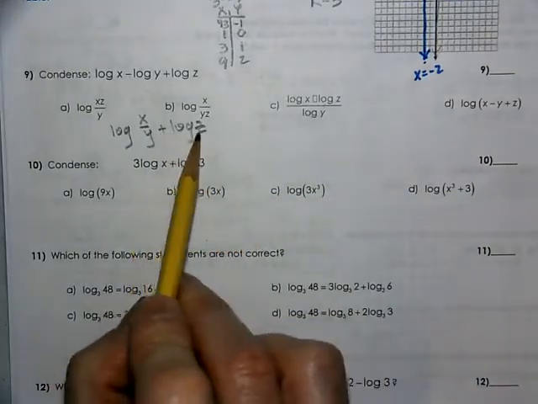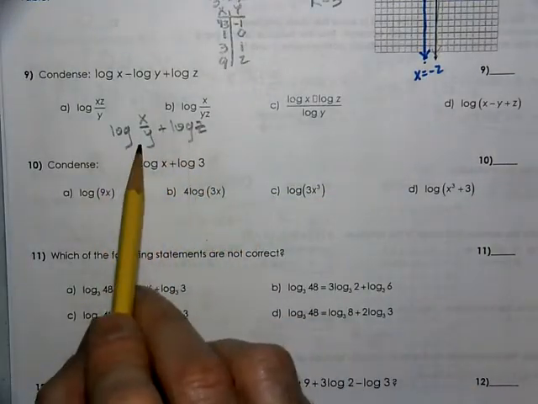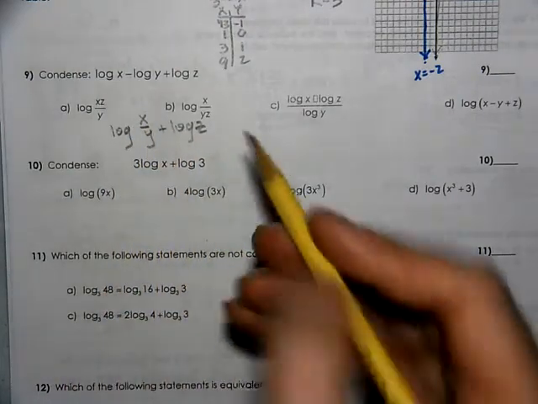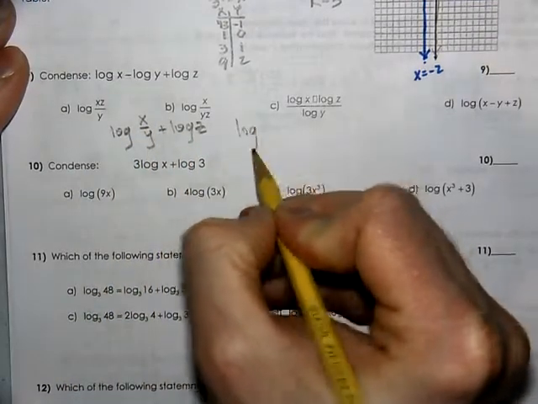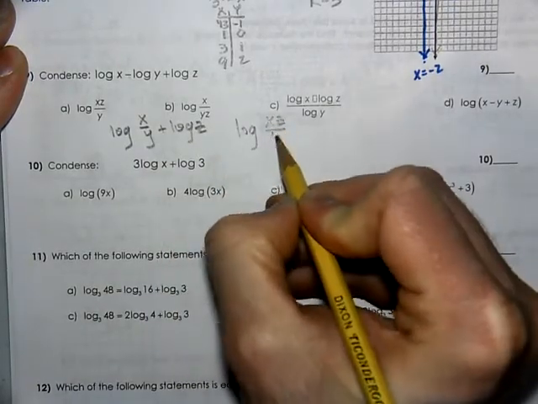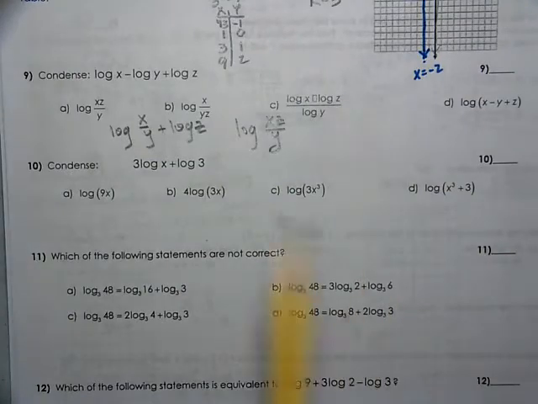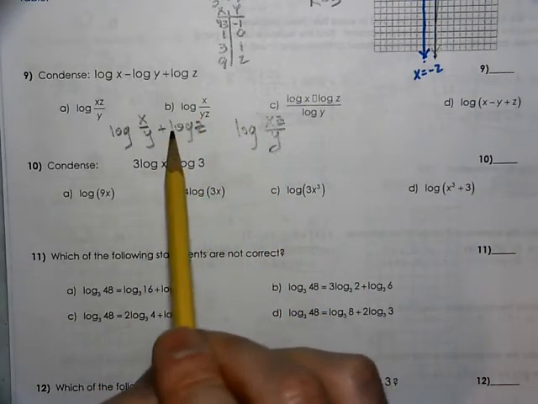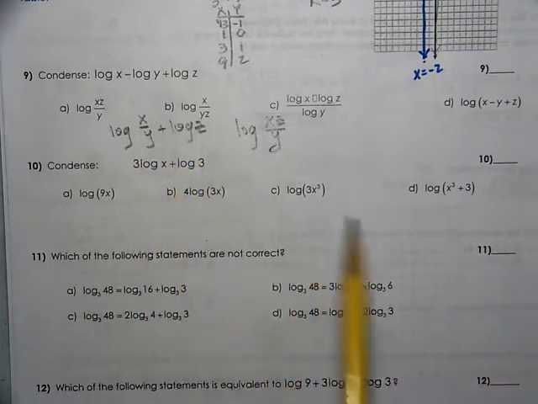Well, we know plus means multiplication, so the z is going to go up with the x. So this is going to be log xz over y. If it was another minus, then it would go down with the denominator. Because it's a positive, it stays up with the numerator, just like any number would be.